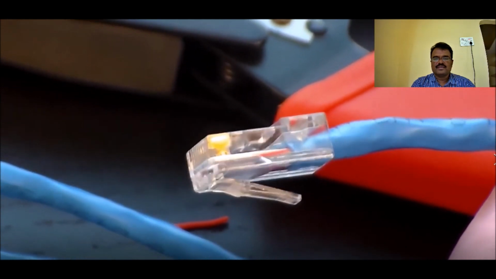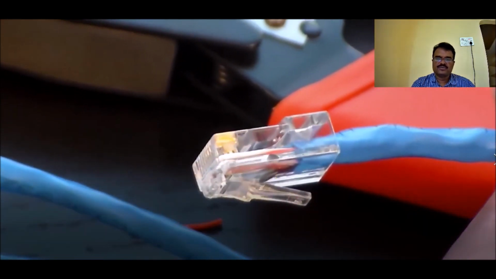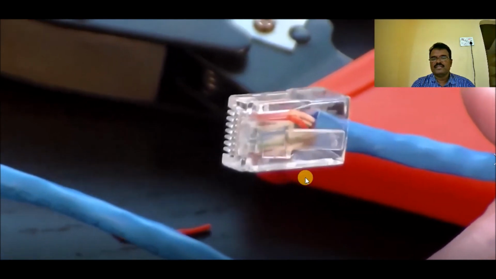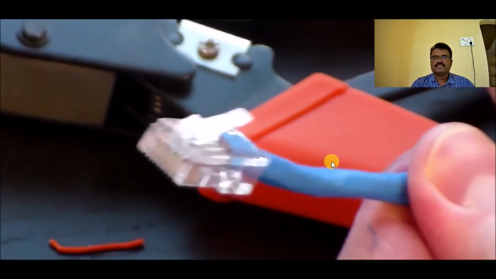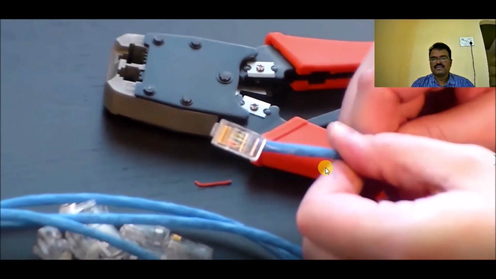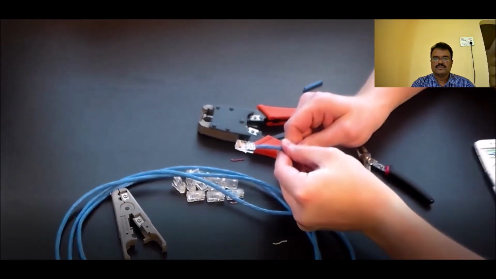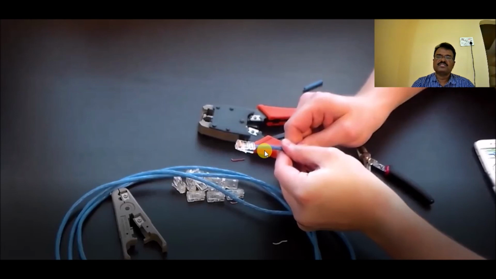We can do the same thing on the other end also. So this is the preparation of Cat5 cable, straight through cabling or crossover cable. According to our requirement, we can put the wires in positions depending on whether we are going to use straight through cabling. We arrange according to the wire positions of straight through cabling, where in the first end and the second end, the pins take the same positions.